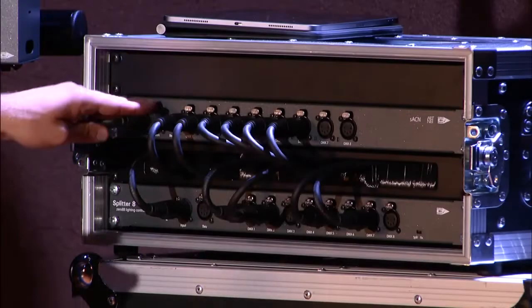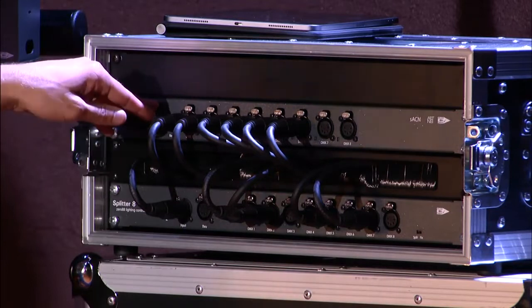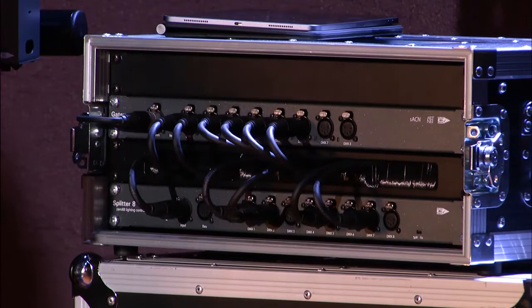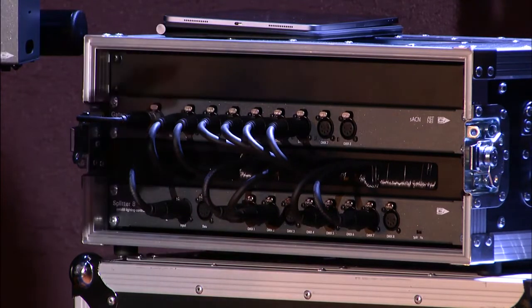Gateway 8 brings a network in. It will accept Artnet or streaming ACN. There are two protocols you can use on a network to get lighting data from your console to your rig. We've got lots of training sessions at 088.com/training if you want to know the difference between Artnet and streaming ACN.